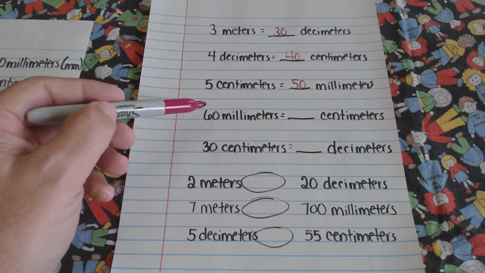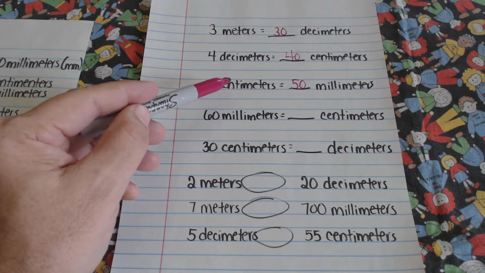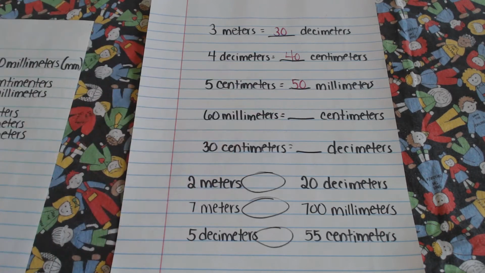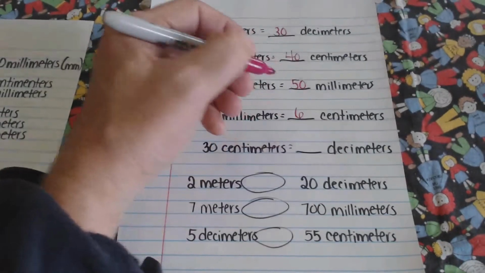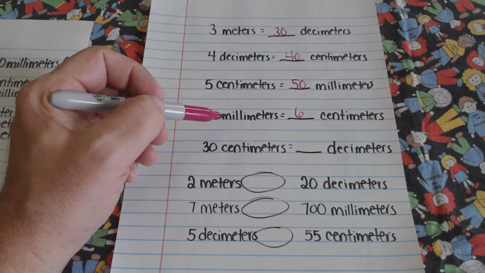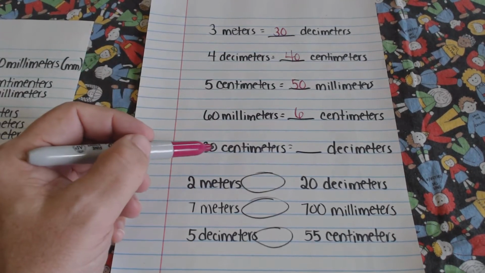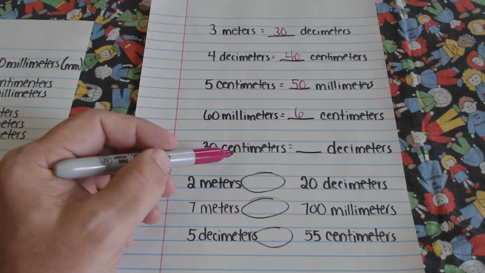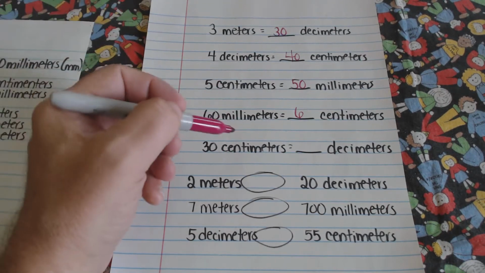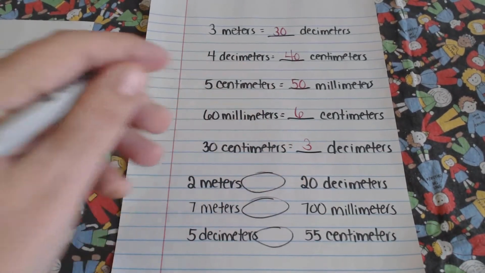Now we're going the other way. First we went how many millimeters are in a centimeter. Now we're asking how many millimeters will make up these centimeters. And that would be 6. If there's 10 millimeters to 1 centimeter, then 60 millimeters will make 6 centimeters. What about 30 centimeters? How many decimeters does that make? Well, 10 centimeters make 1 decimeter, so 30 would make 3 decimeters.